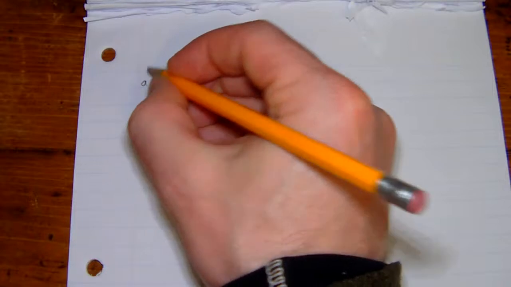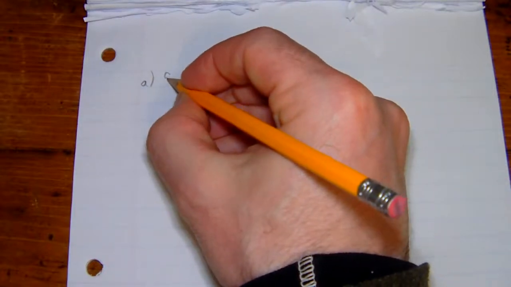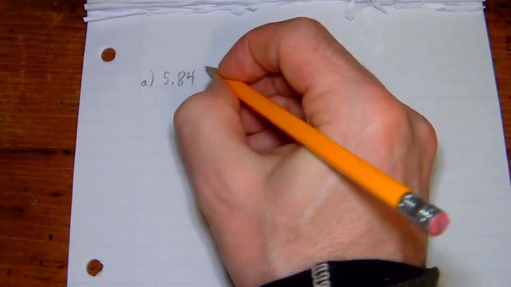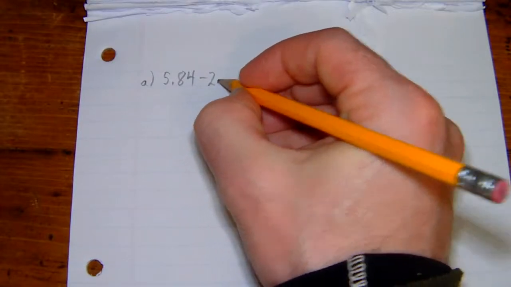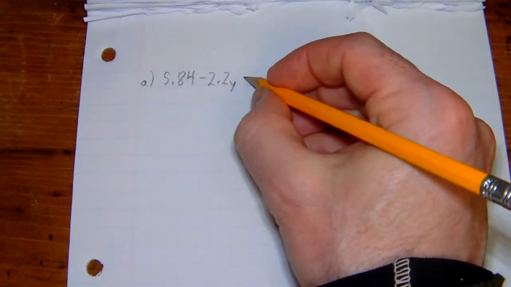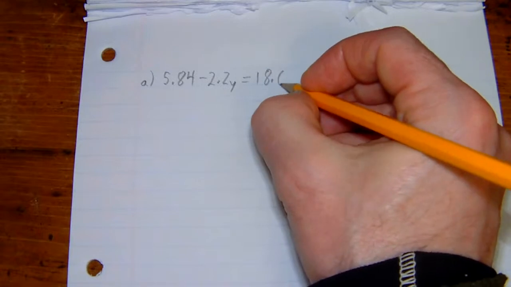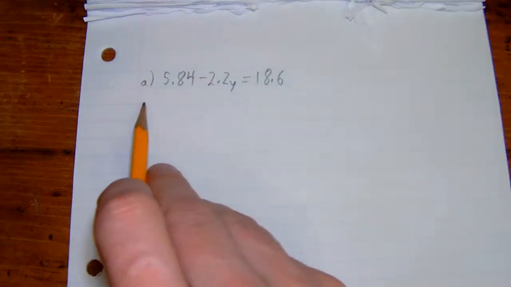All right, so here we go. If you move over to that document, Day 3, Solving Equations with Decimals and Fractions, we'll do question A together. It's a decimals one. Decimals, it turns out, are super easy. They're exactly like regular equations. The only difference is the numbers are decimals.